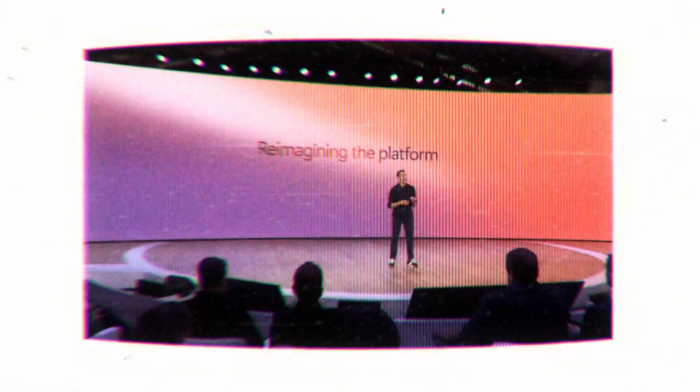AI companion, AI models, AI agents, AI, power of AI.